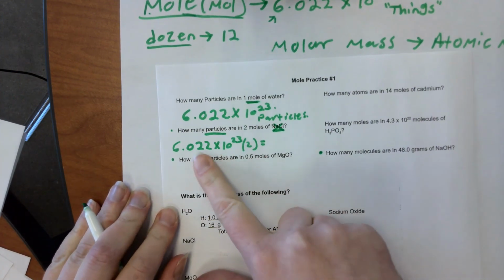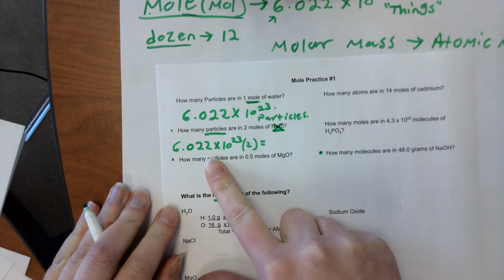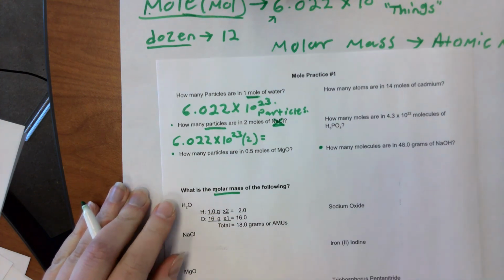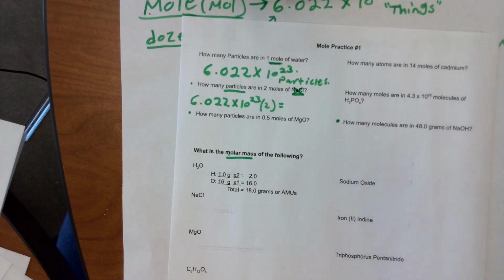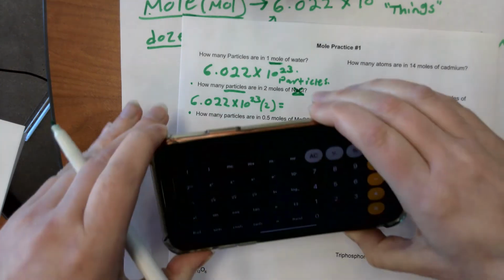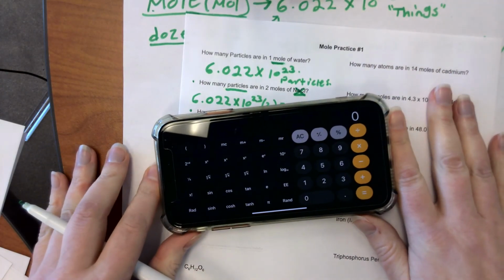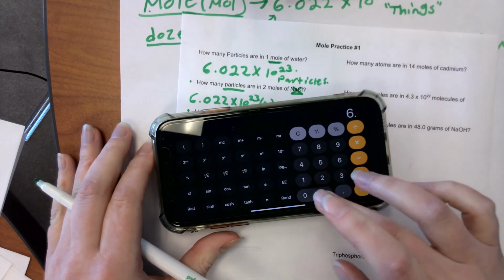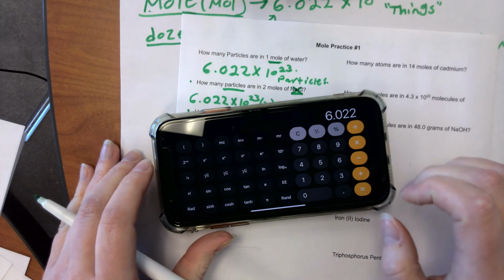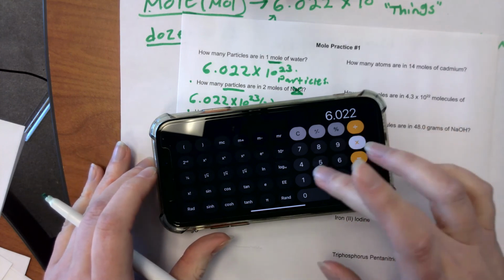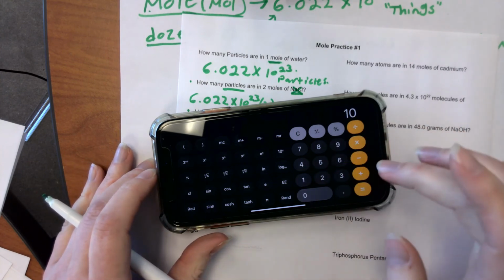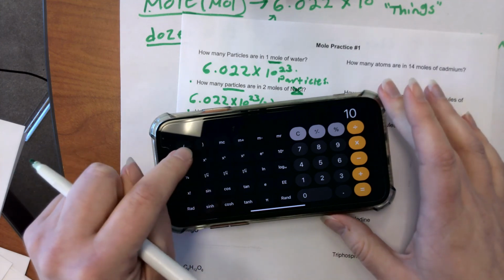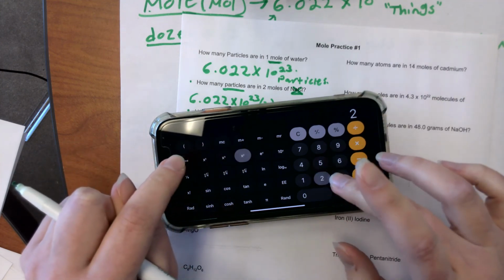If you're having trouble with these, remember to use Desmos. Otherwise, you can do it on your calculator, on your phone, or at least on your iPhones, I believe you can. If you turn it to the side, you get your scientific calculator. I believe you can do it like 6.022 times 10 to the 23rd.